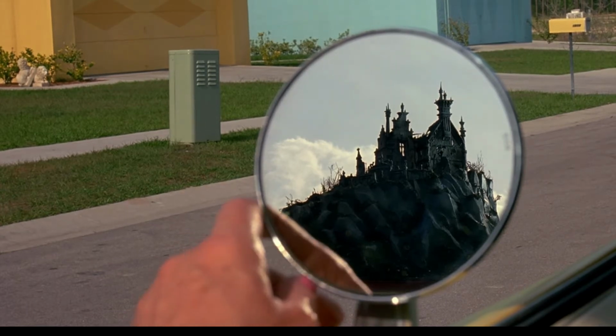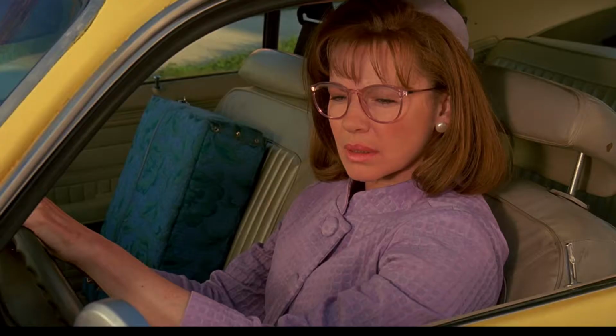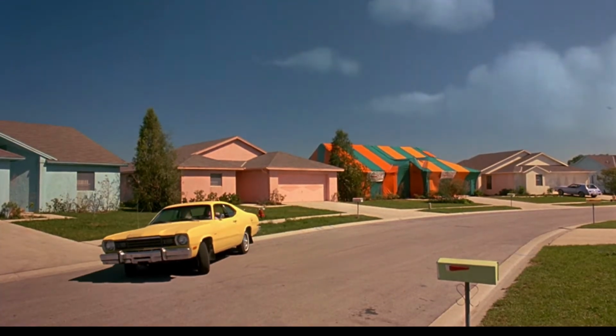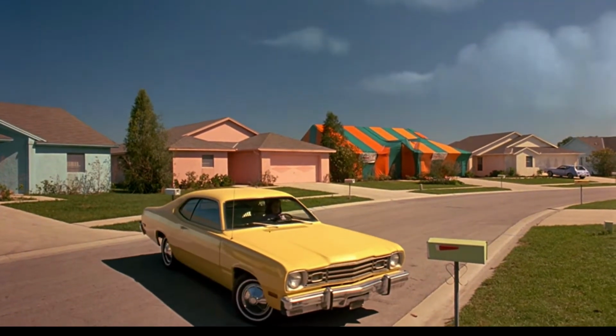Peg tapping the side of the mirror shows that she is hesitant to consider the castle as an option. The tapping indicates that she really has to think about it, suggesting that perhaps she believes that the castle may be dangerous. Peg's yellow car symbolises her optimism.